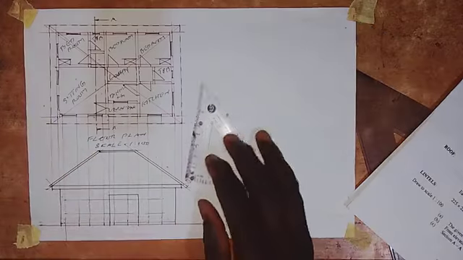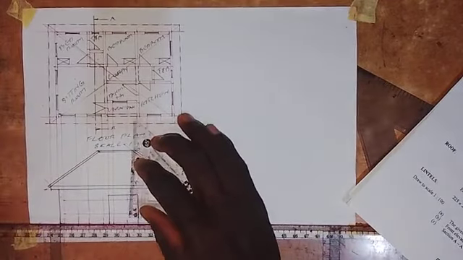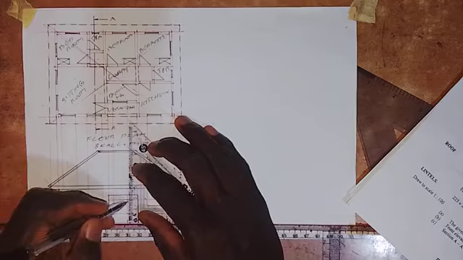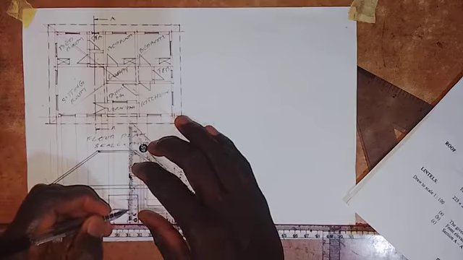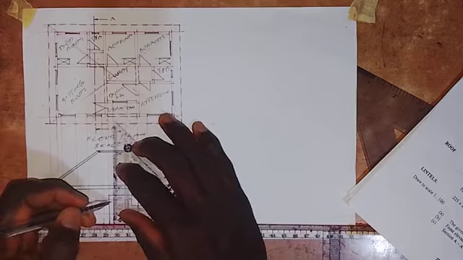Okay, so we have this. So we give it a frame, like 1 mm inward and outward.